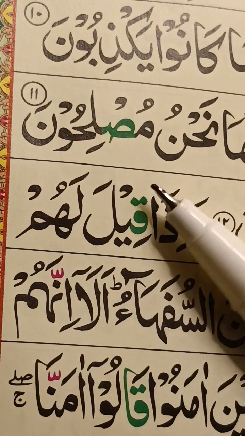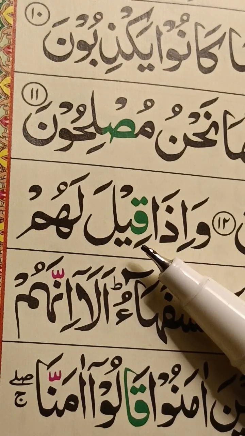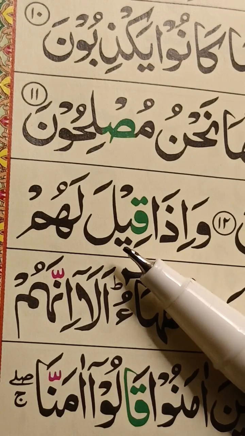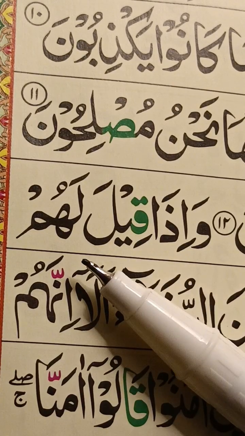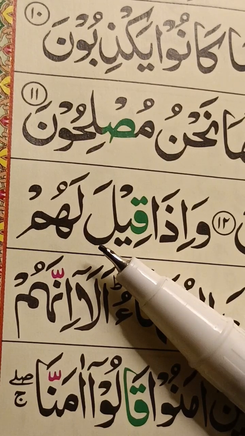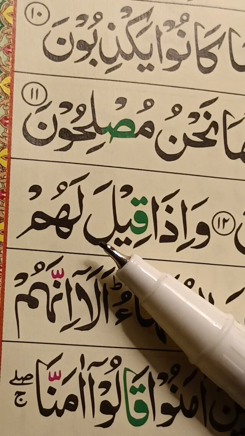When ya becomes sakin, ya has a jazm sign on it, and before ya sakina kasra comes, then you stretch ya up to one finger. Qi, qaf, ya, kasra, qi. Lam, fatha, la. Don't stretch fatha, kasra, zamma. We do not stretch fatha, kasra, zamma. Arabic accent of harakats, fatha, kasra, zamma, zabar, zer, pesh: we do not stretch them. We do not suddenly pause them while reading.